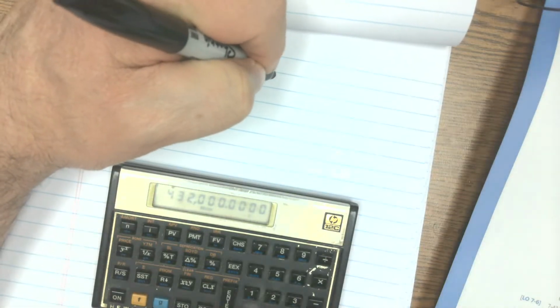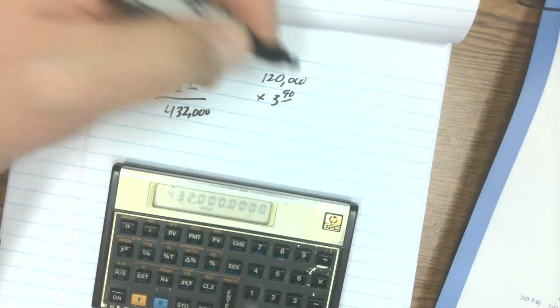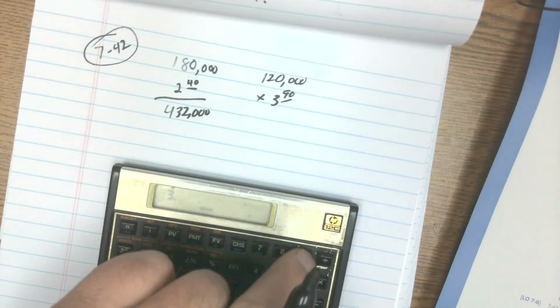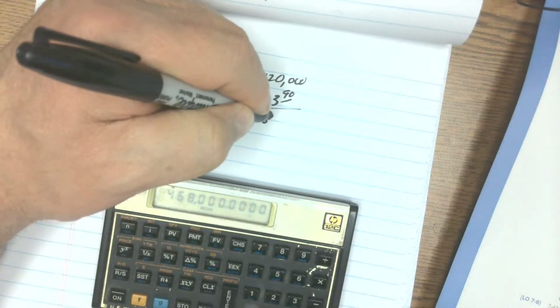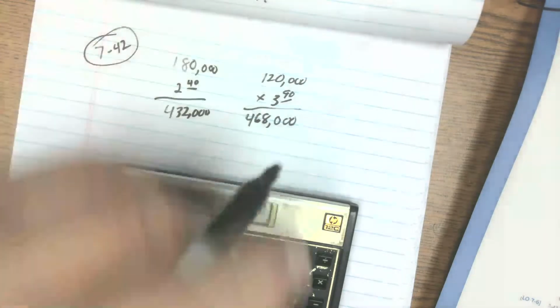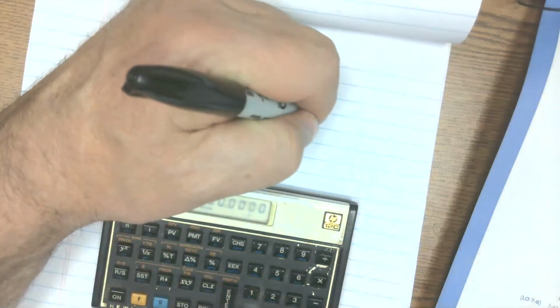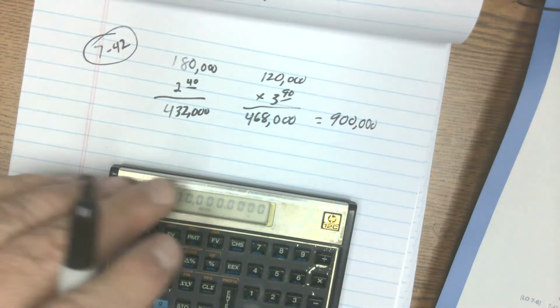We have 120 pints times 390. That's going to be 468. Add those two together. We get 900,000.